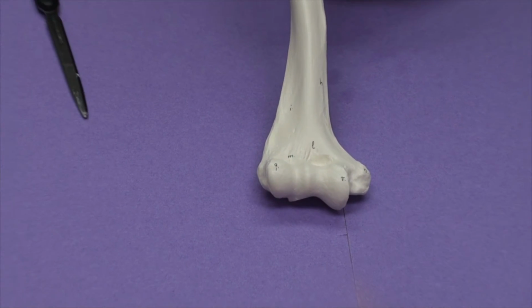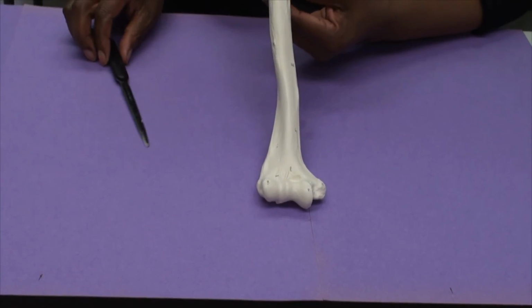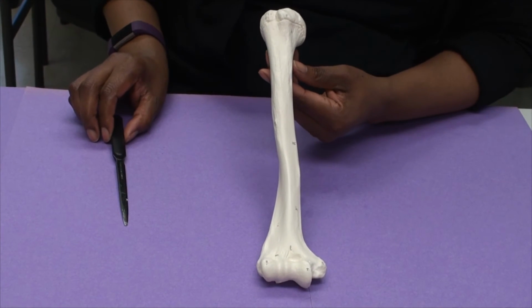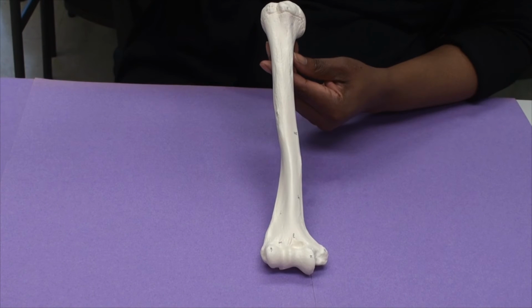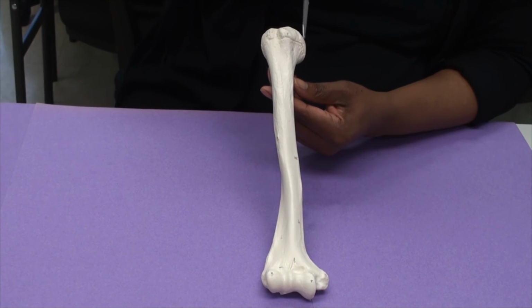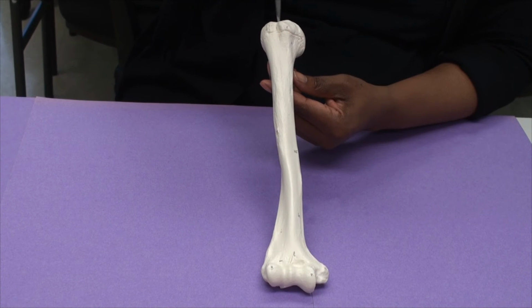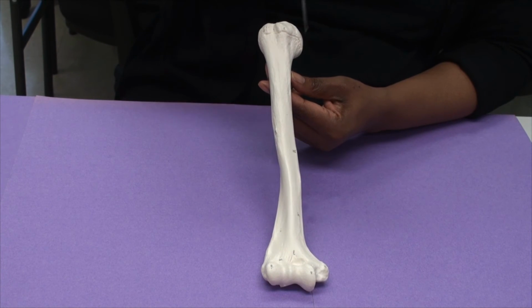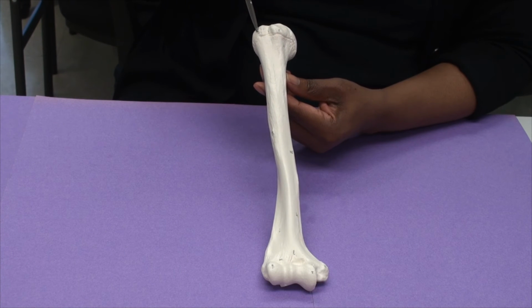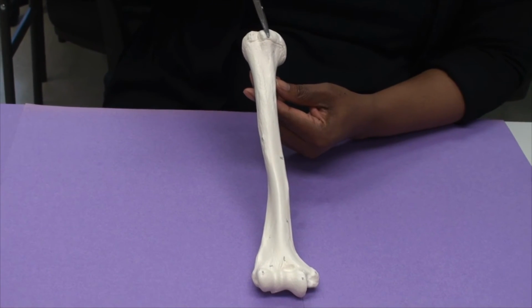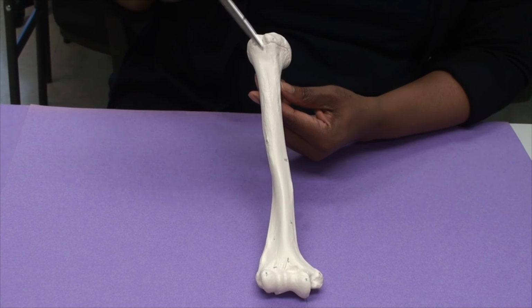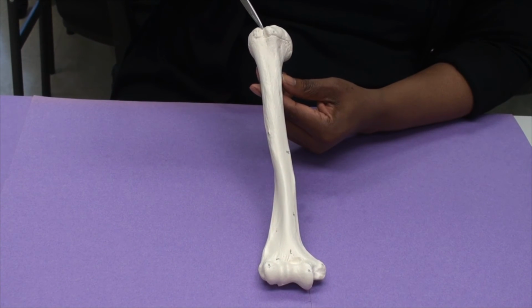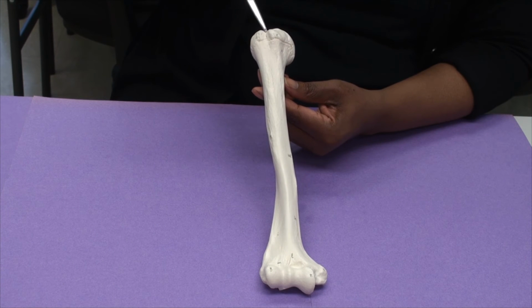Okay, so now let's recap, because that was quite a few features. I'm going to identify the features based on the numbers in your book. Number 1 in your book, this is the head of the humerus. Let me draw that imaginary line around here. Number 2, this would be the anatomical neck. Number 3, the greater tubercle. Number 4, the lesser tubercle. Number 5, the bicipital groove in between the greater and lesser tubercle.